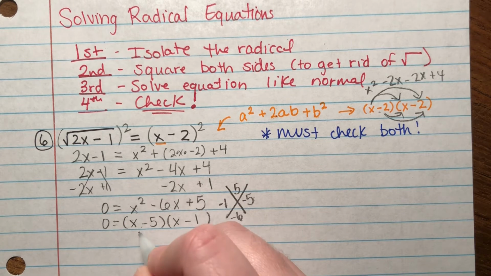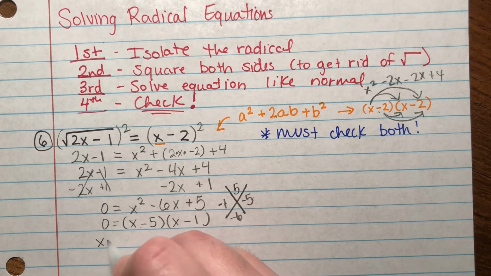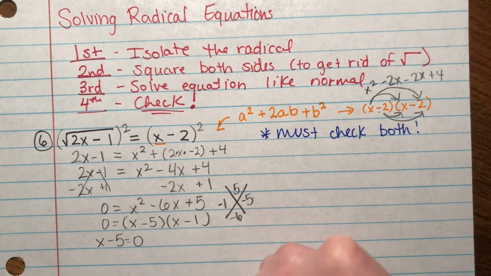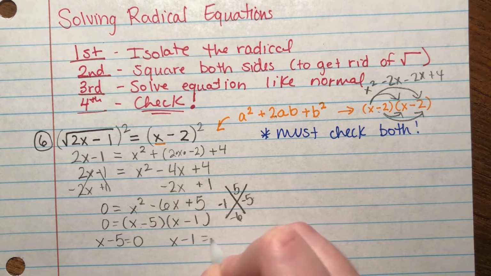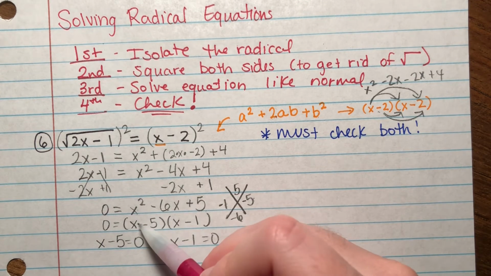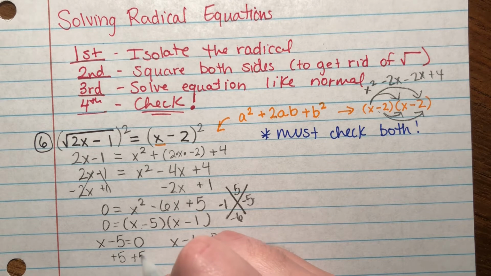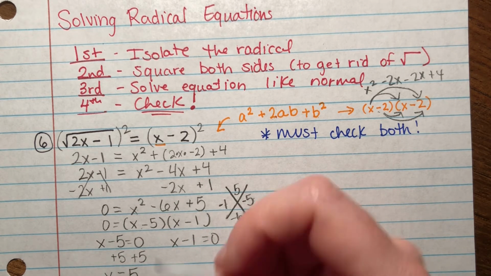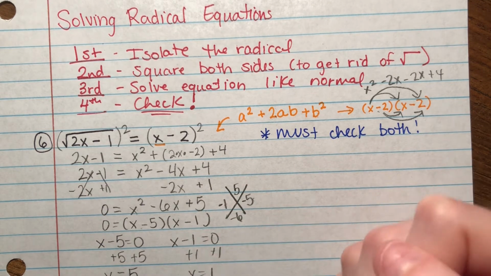All right, so what I'm going to do is I'm going to break each of these apart. I'm going to say x minus 5 equals 0, right? Because that's what it says here. And then I'm also going to say x minus 1 equals 0. I'm going to check and see what happens with both of them. So here, if I add 5, I have x equals 5. If I add 1, I have x equals 1.